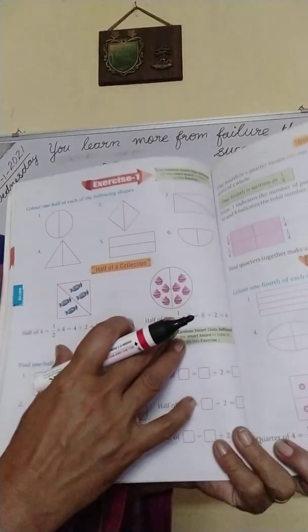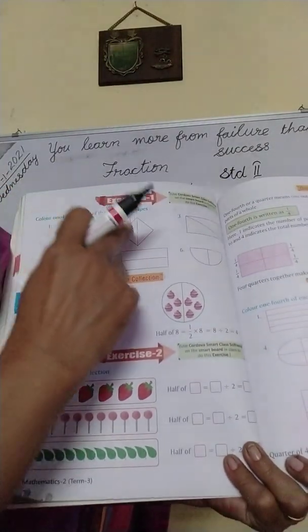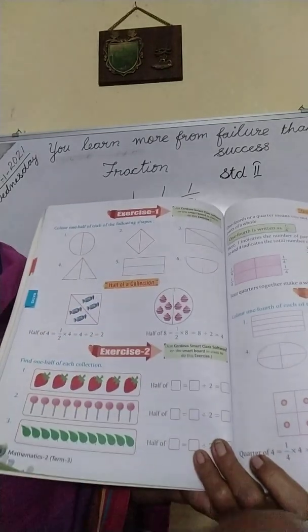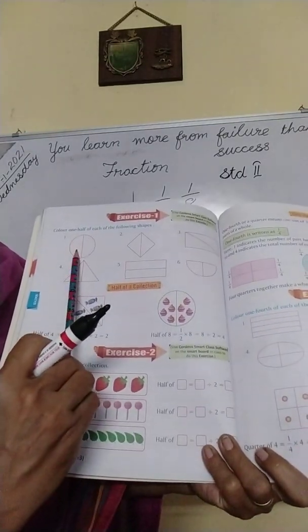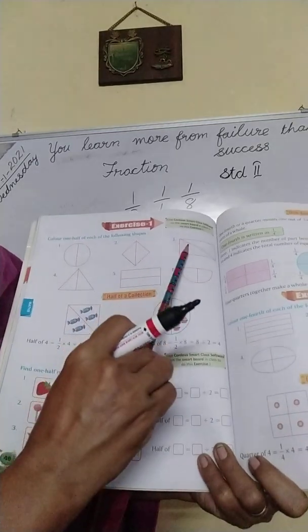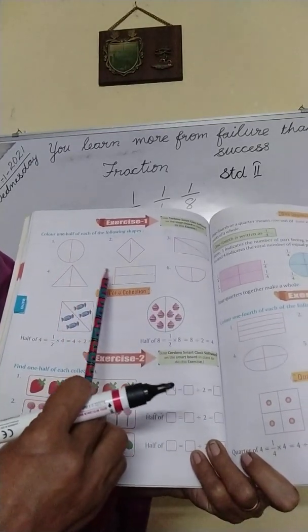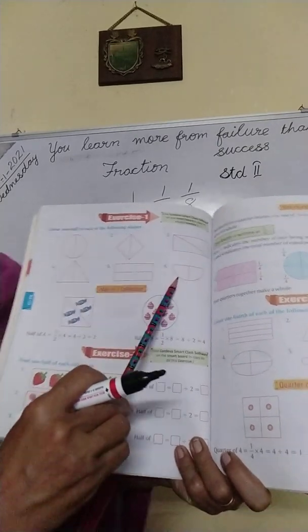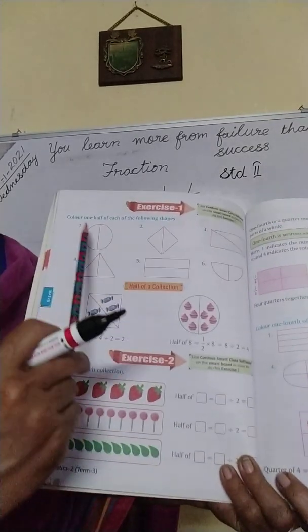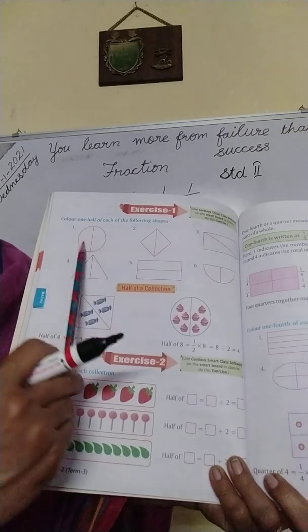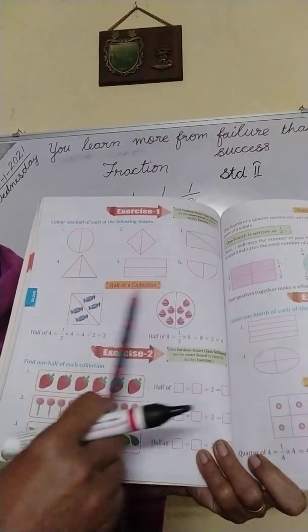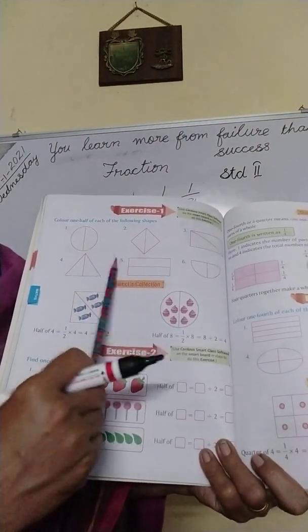There are 6 figures given here: a circle, a diamond, a rectangle, a triangle, again a rectangle and a half circle. Now you must shade or color this one portion, 1 half. Use different color pencils and you can do it. This is your homework today.